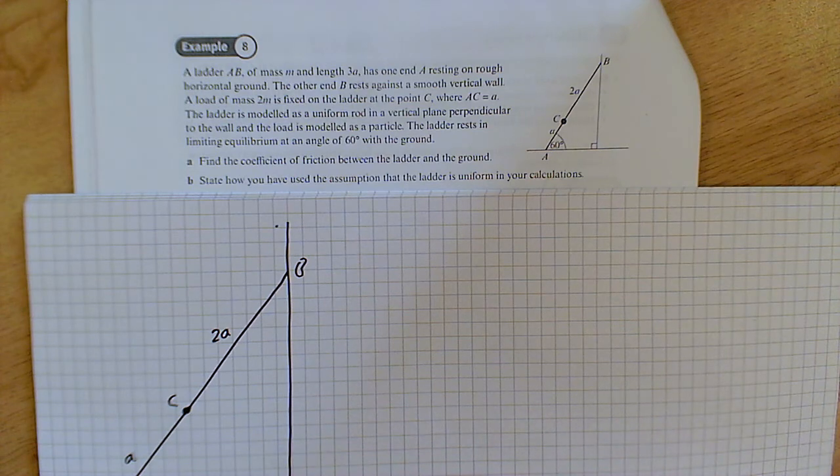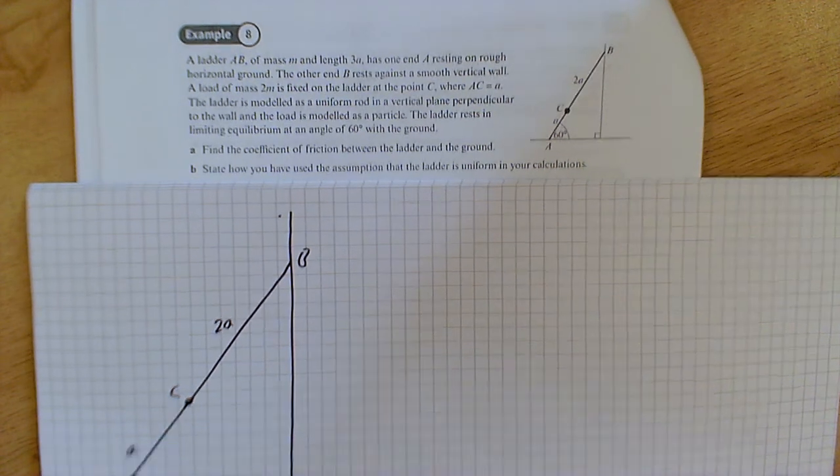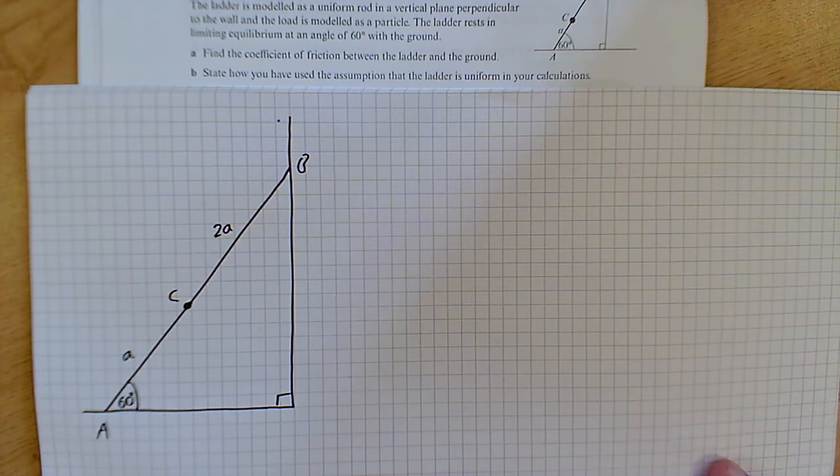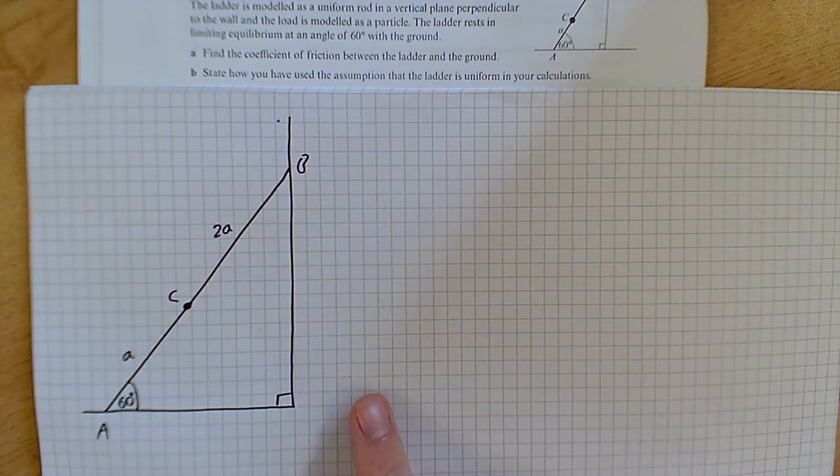We're going to be using moments. We're going to be using resolving horizontally and resolving vertically. But the first challenge, and this is a big challenge in itself, is labelling everything on the diagram. So I've just drawn the diagram that they've given you in the question, and I'm going to label some of the key points that they've not told us using information in the question.